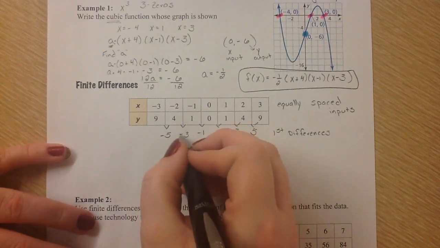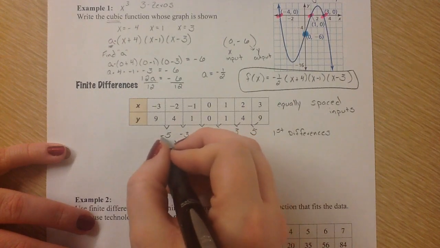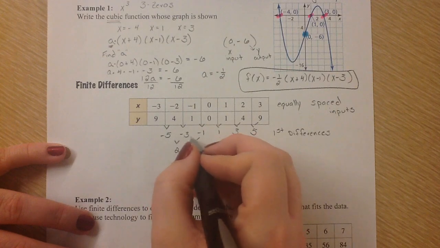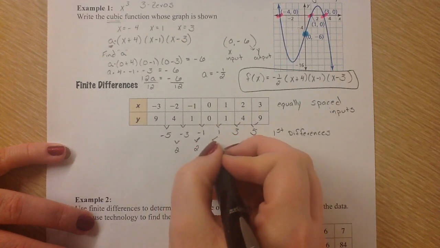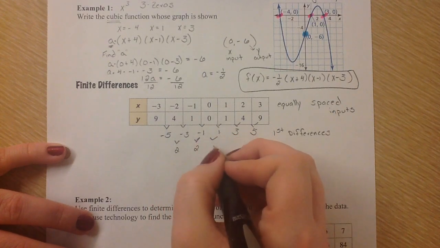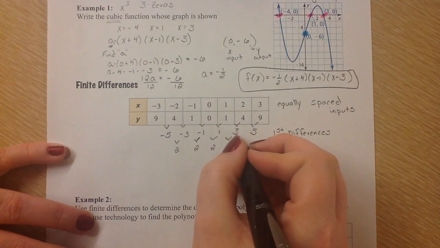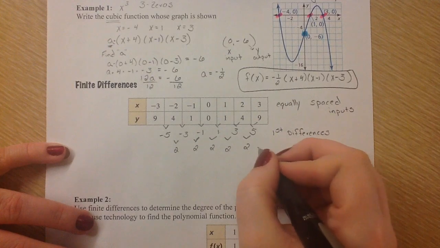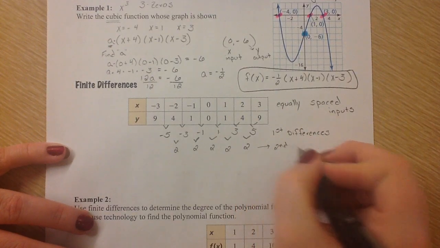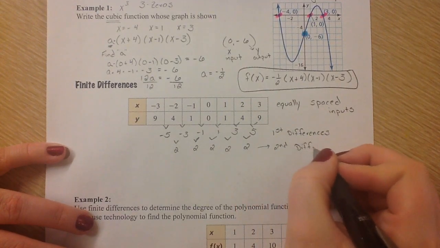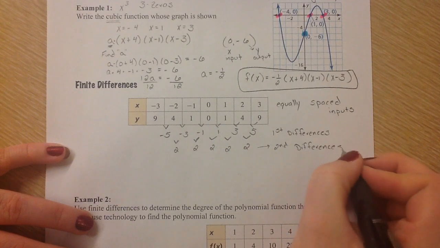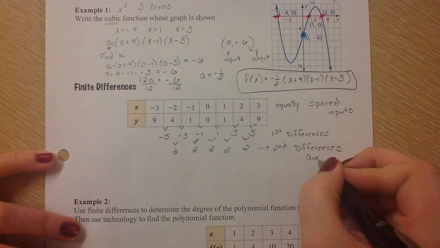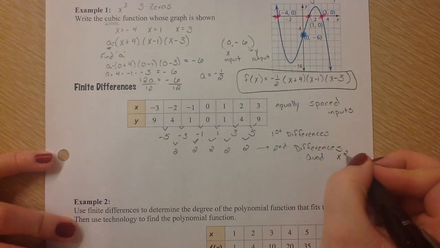So negative 3 minus a negative 5 is 2. Negative 1 minus a negative 3 is 2. 1 minus a negative 1 is 2. 3 minus a 1 is 2. 5 minus 3 is 2. So if you see, my second differences are all the same. Since my second differences are the same, then I know this is going to be quadratic. It's going to be an x to the second.